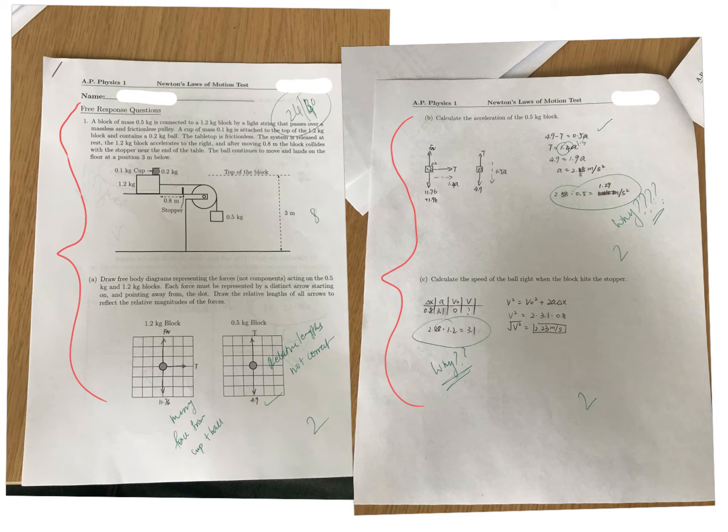Okay, next problem. Let's see this disaster. A block of mass 0.5 kilograms is connected to a 1.2 kilogram block by a light string that passes over a massless and frictionless pulley. Okay, no friction, cool.